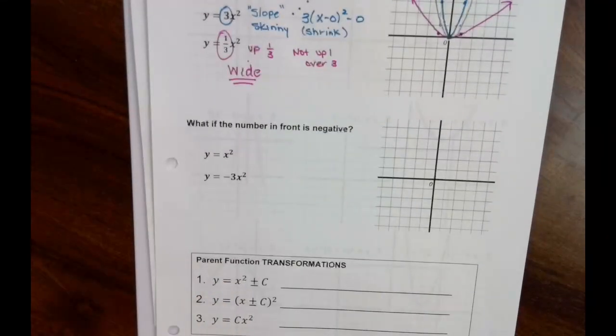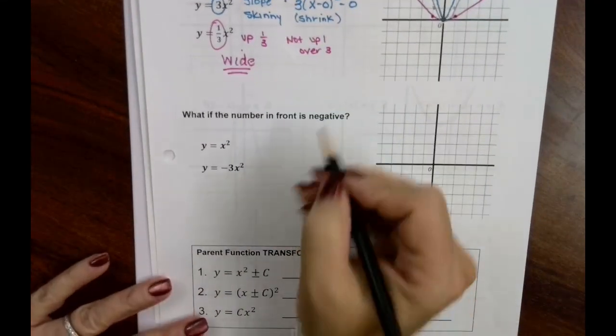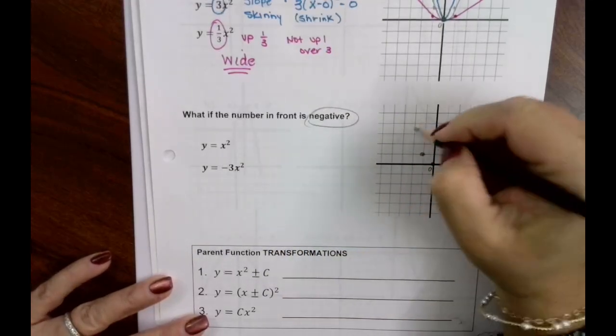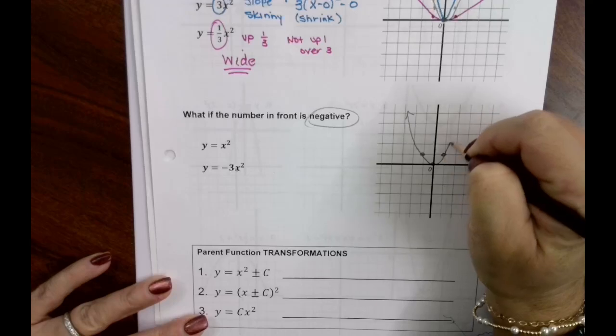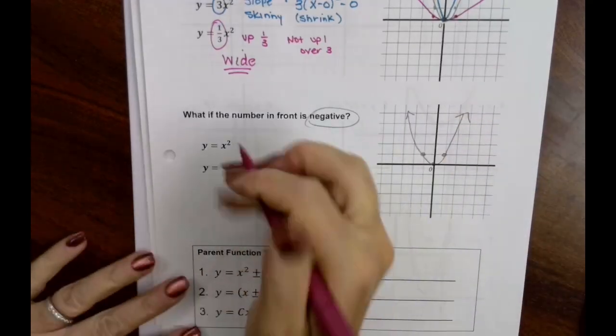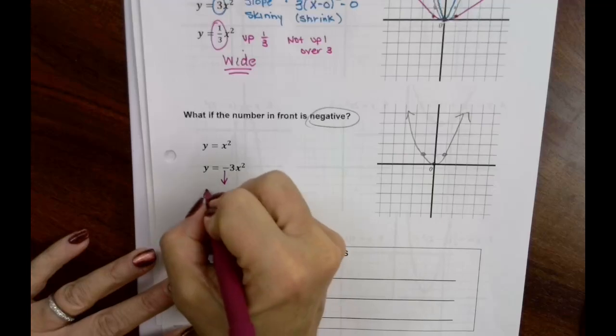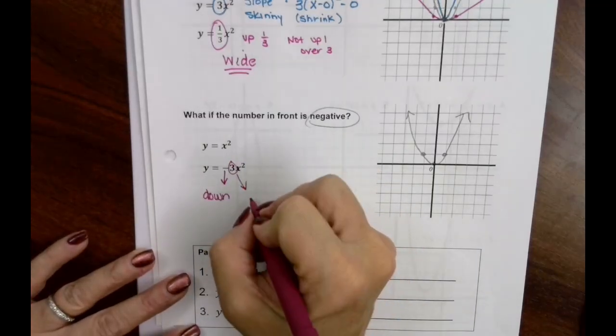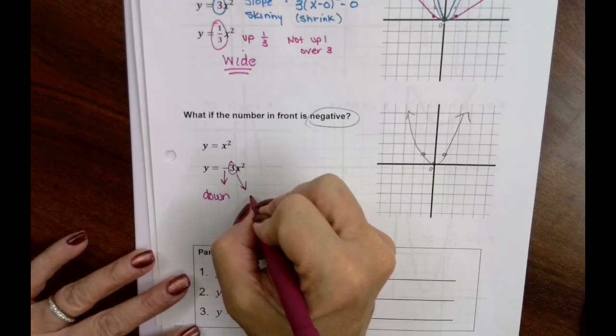Okay, last example here, and this is what happens if it's negative. So again, I'm going to do my parent function. And this time, I've got two things going on. So I have a negative, and this means that it's going to point down. And I have this 3, which means that I'm going to have a change in my slope.